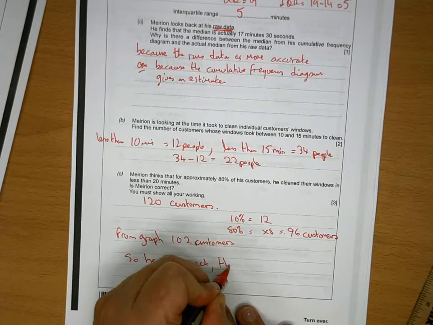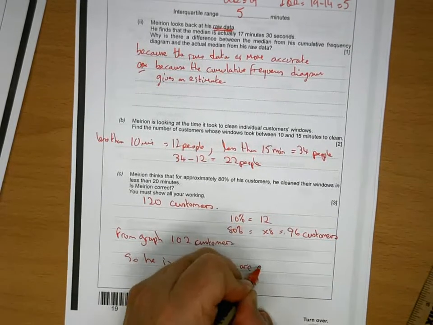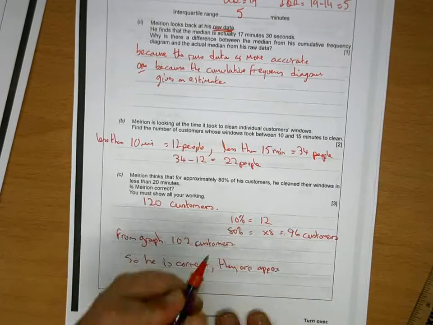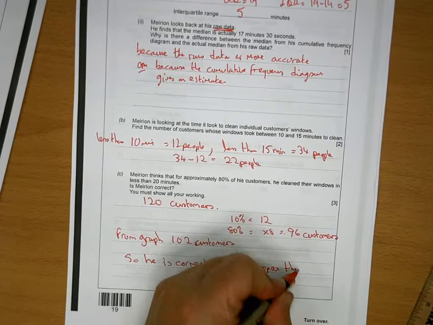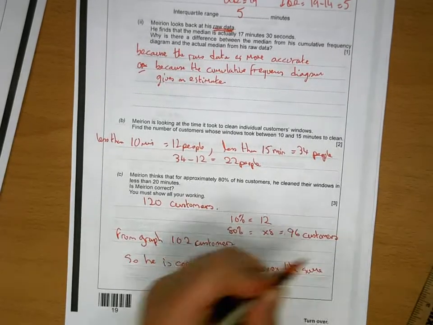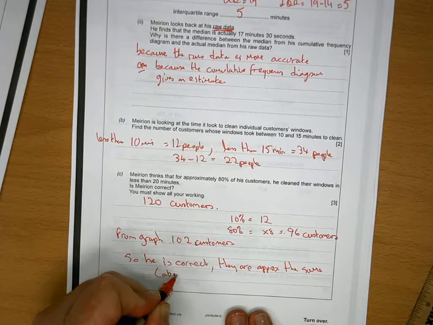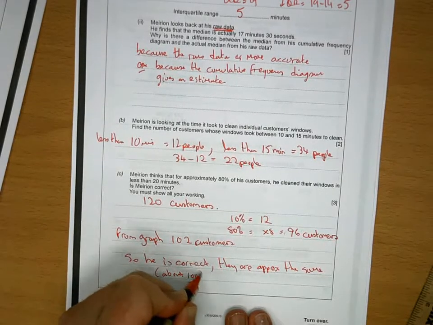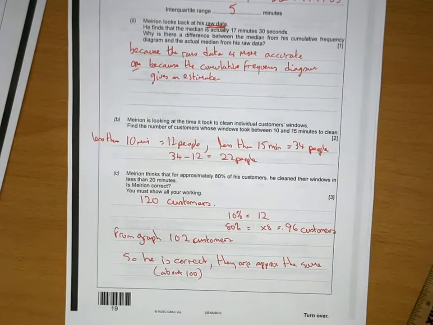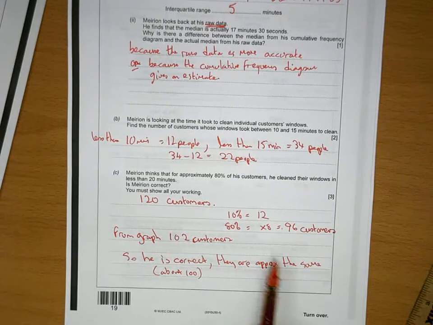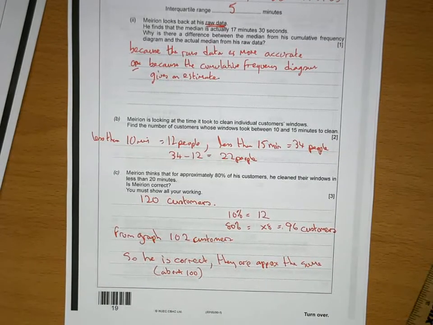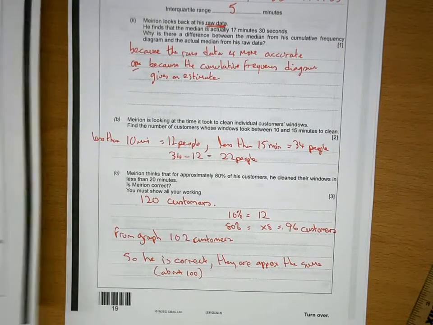They are approximately the same, about 100. You don't need to put that in, but just to give you an idea, 96 would round to 100, 102 would round to 100, so that's good enough.